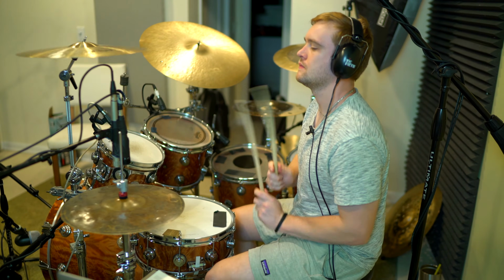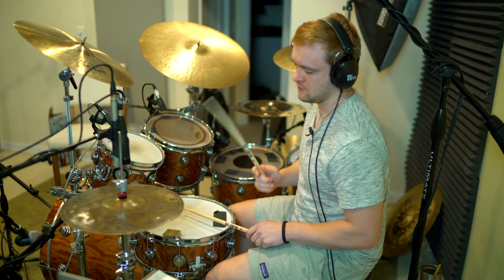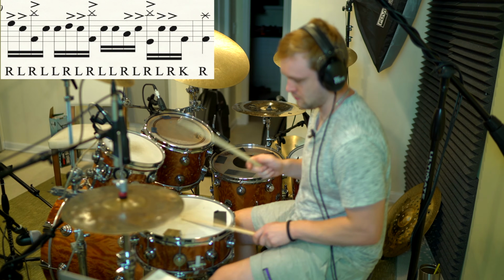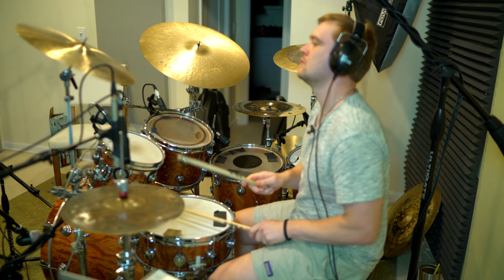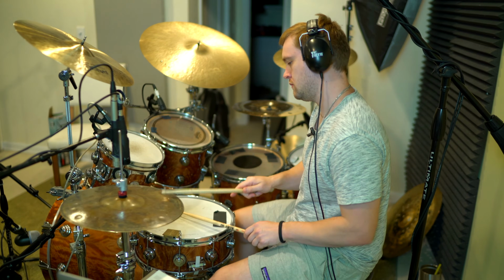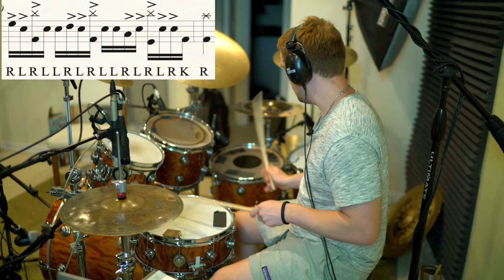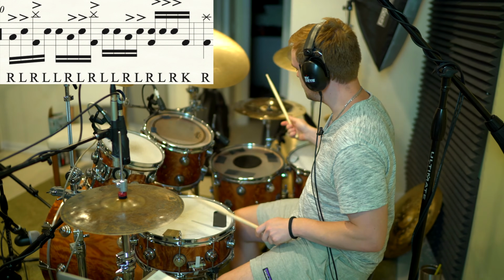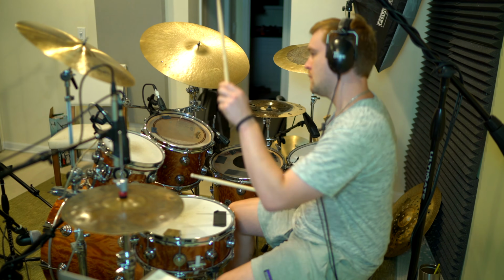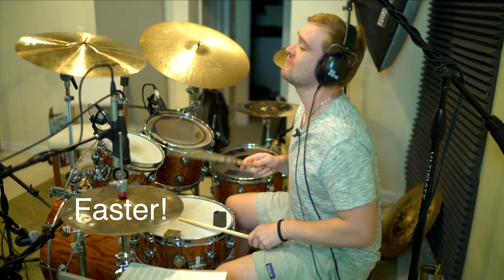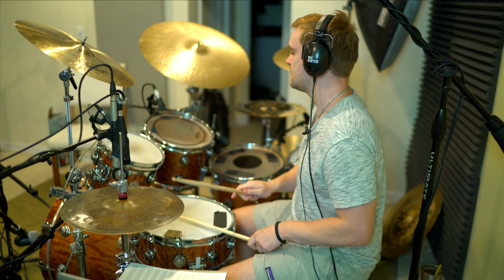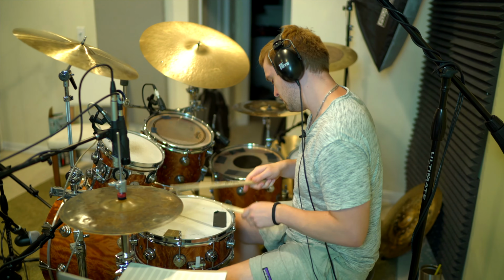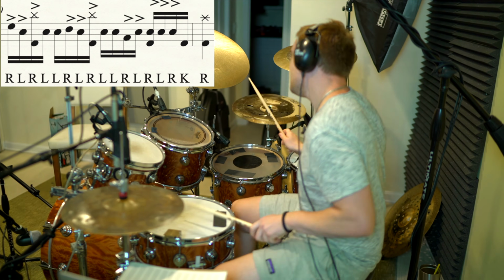First let's use it in 16th notes in a pattern. So that's a cool chop that you can use in 16th notes.